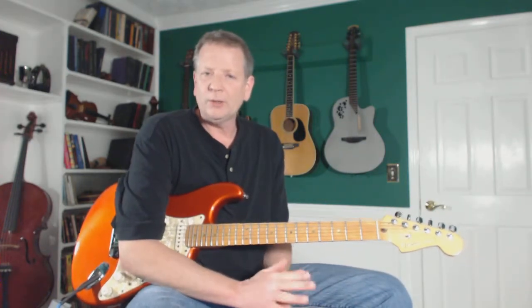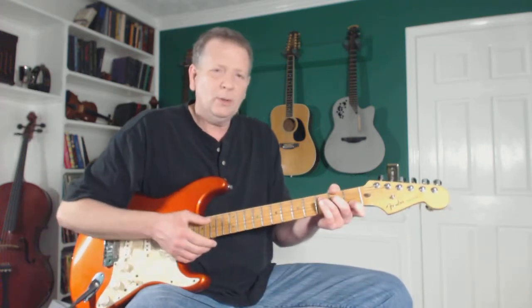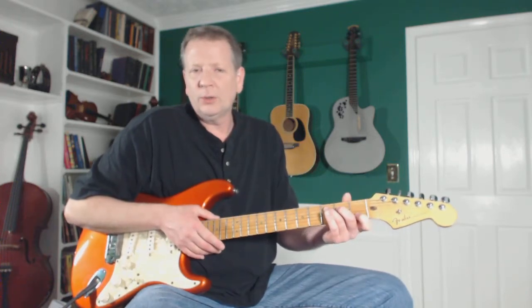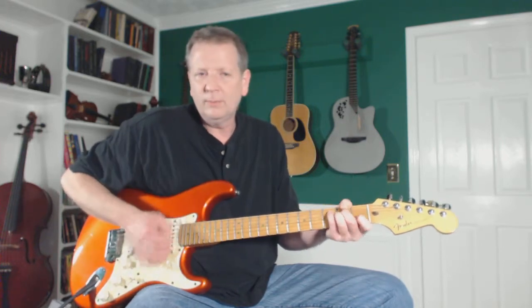Let's talk about seconds, fourths, and sixths. If you see a C6 chord, that one's simple. You're playing your C chord, 1, 3, and 5, and you're just adding the sixth note of a C scale to it. If I count up the C scale, you'll notice that the sixth note is A. So I just add an A note to my C chord, and that's C6.